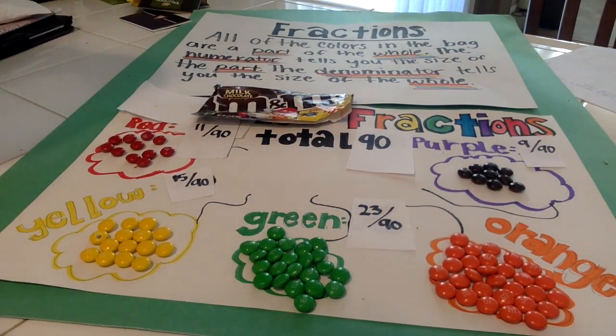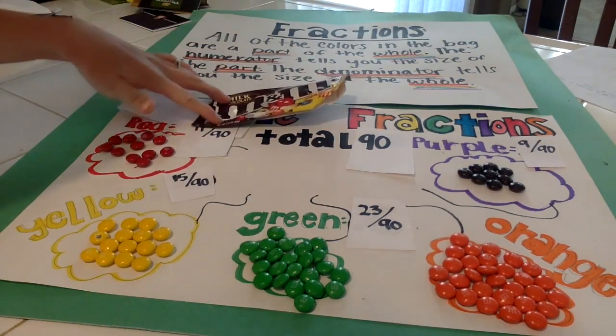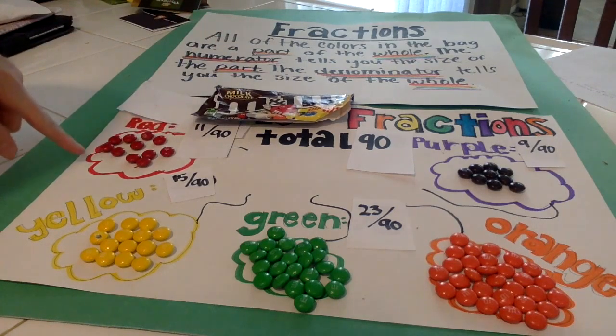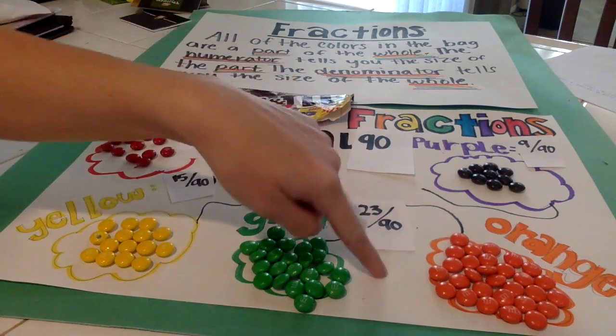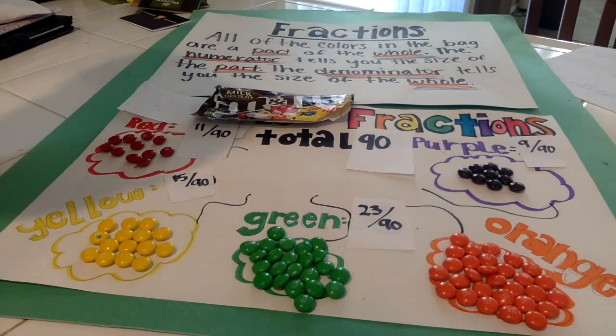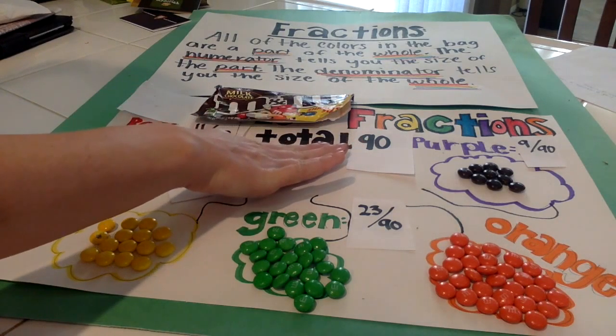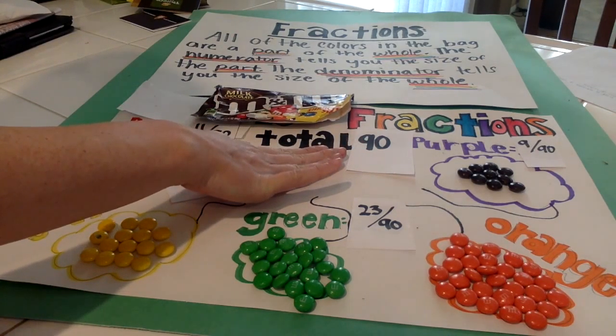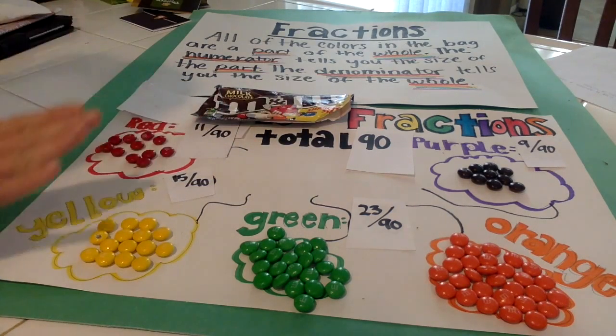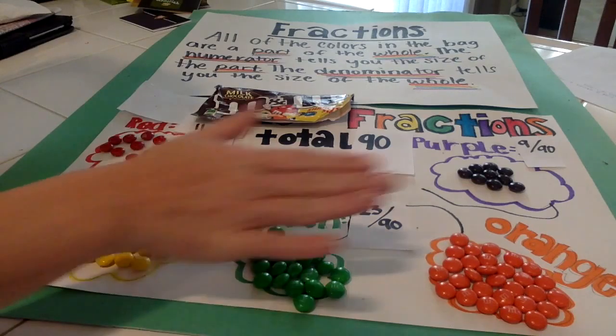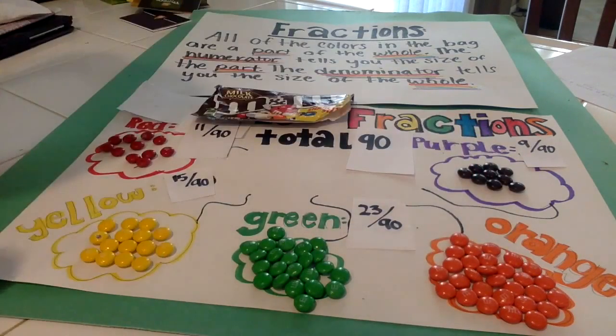For the next part of the assignment, we needed a bag of M&Ms so that we could count the different colors from the M&M bag to make new fractions so we could compare with the Skittles fractions to see which bag of candies has more of each color. So for instance, instead of having the 60 be the total or the whole for the denominator in the Skittles, in the M&M bags there were 90 M&Ms. And there were 11 red, 15 yellow, 23 green, 32 orange, and 9 purple.